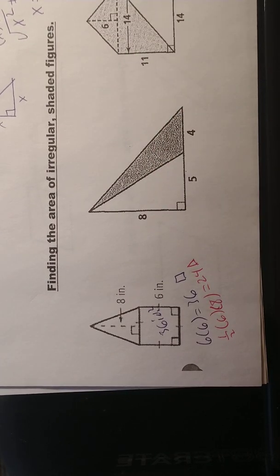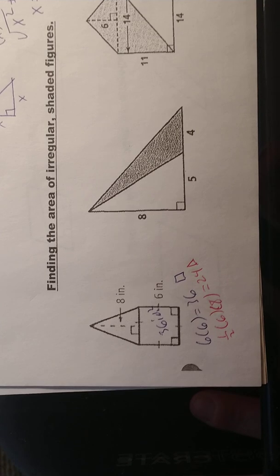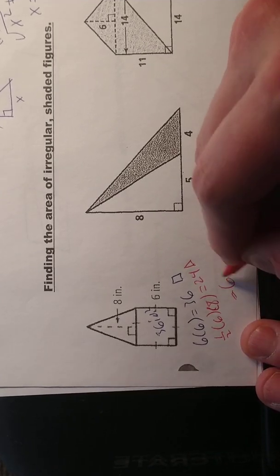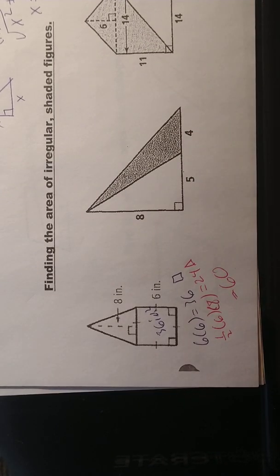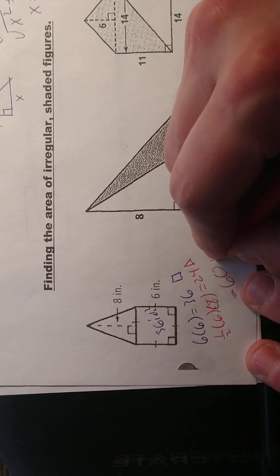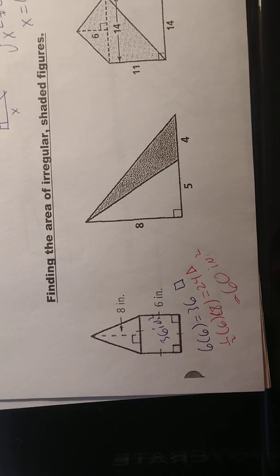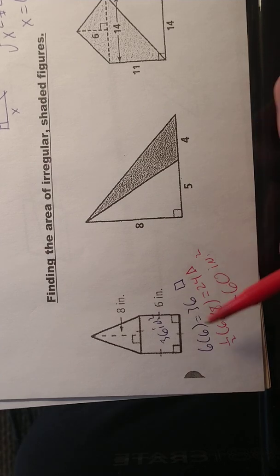And then add them up. 36 plus 24, so I get 60. So that's going to be 60 inches squared, like that. So that was for a total. That time we did add.